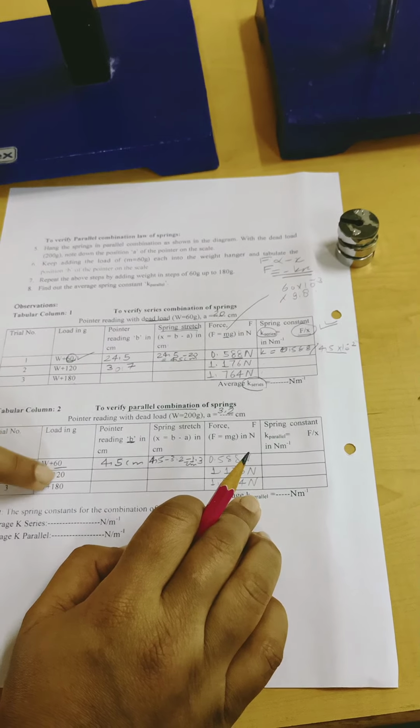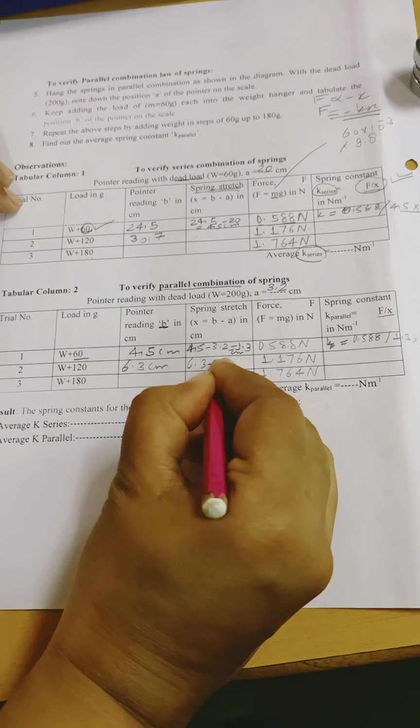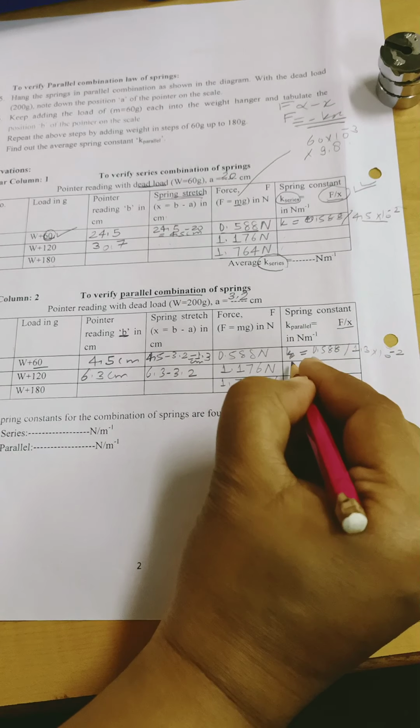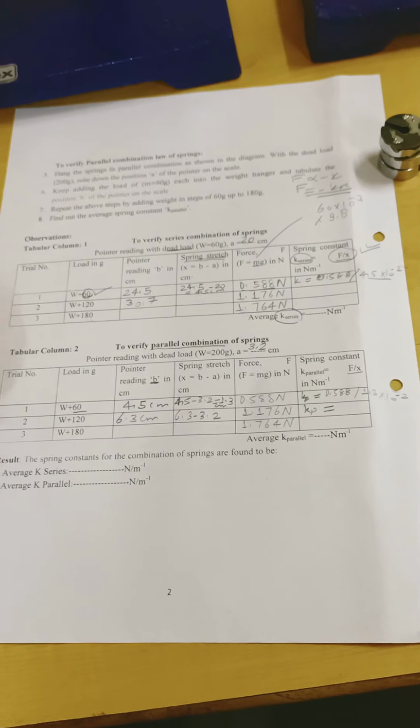We'll note down the pointer reading, which is around 6.3. Again we'll find the difference between B minus A, so 6.3 minus 3.2, and again we'll calculate Kp, that is K parallel. Note down the value. Then again we'll add 60 more gram.